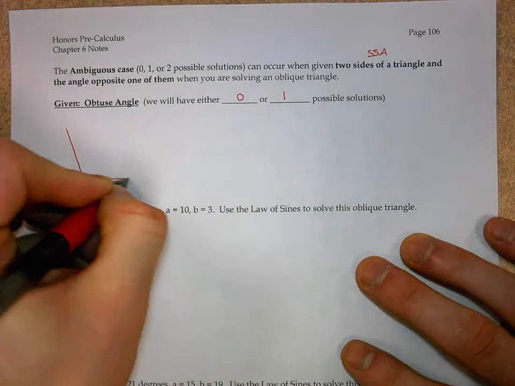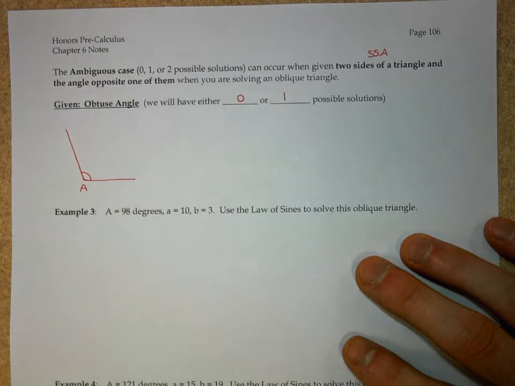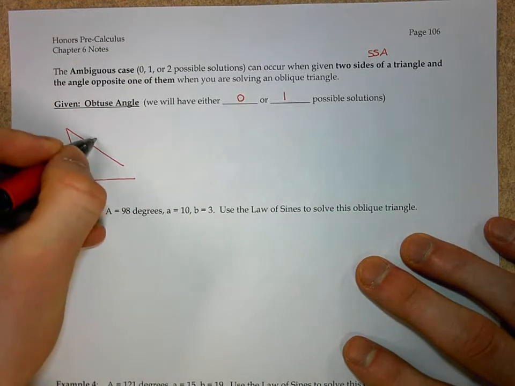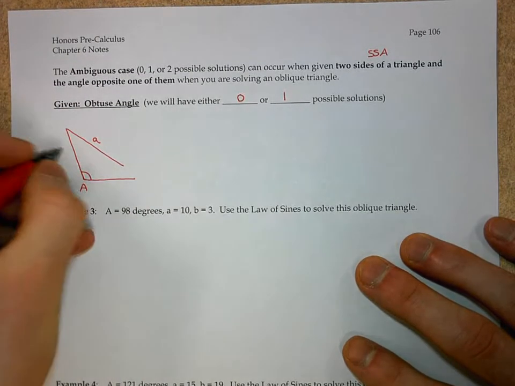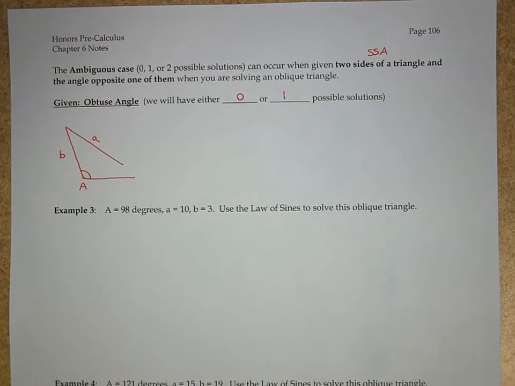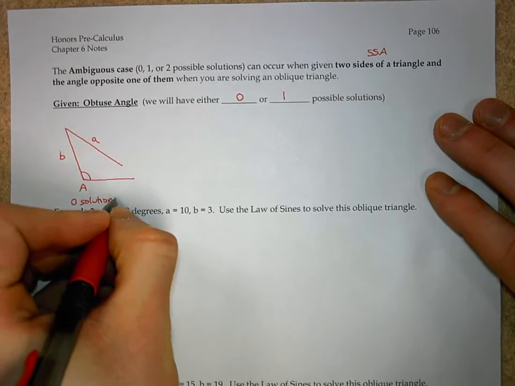I might give you an angle here that's obtuse. And let's say I give you a length for side A, and I give you side B. The situation could be that side A is not long enough to complete the triangle. So this would be 0 solutions.